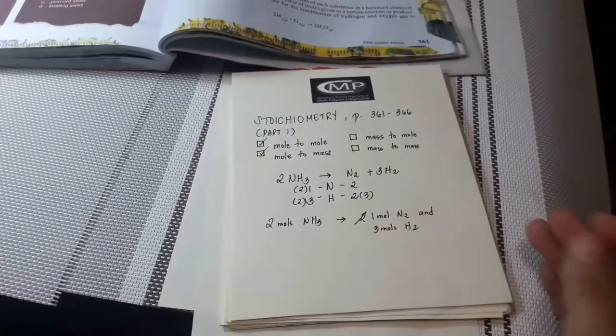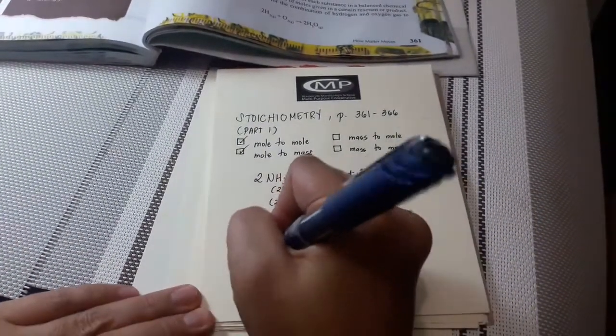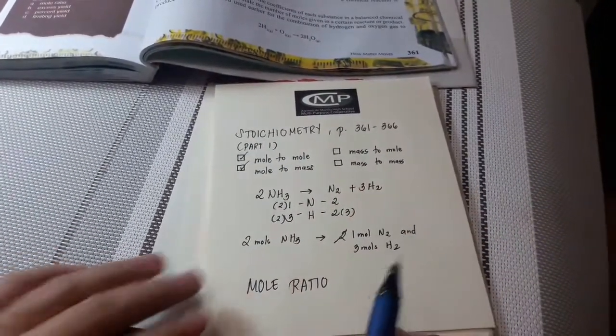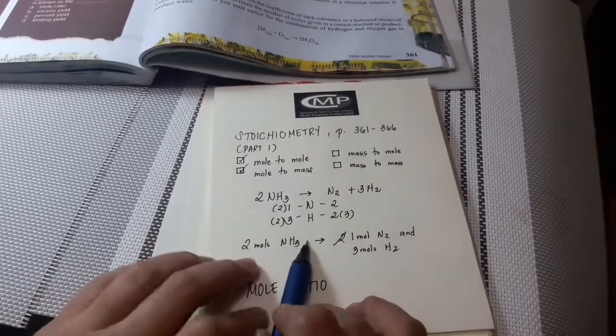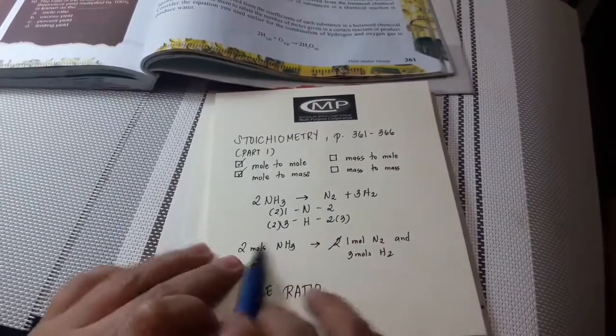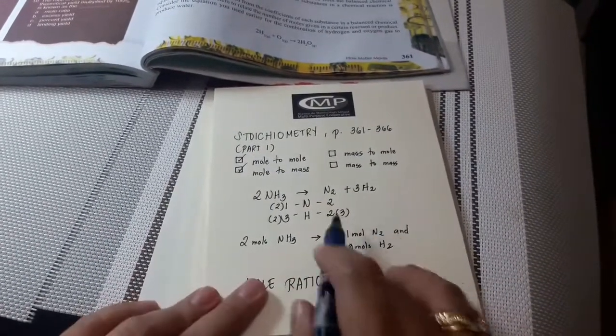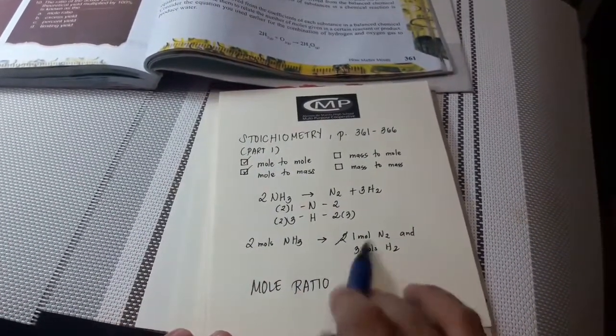With this, we can make a mole ratio. What is a mole ratio? Mole ratio means that for every 2 moles of ammonia decomposing, 1 mole of nitrogen is produced and 3 moles of hydrogen are produced.